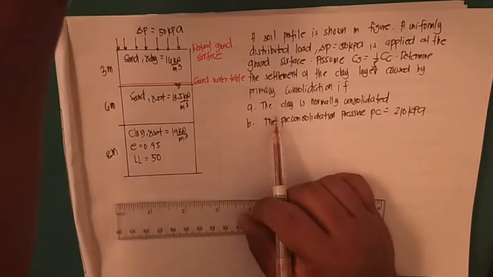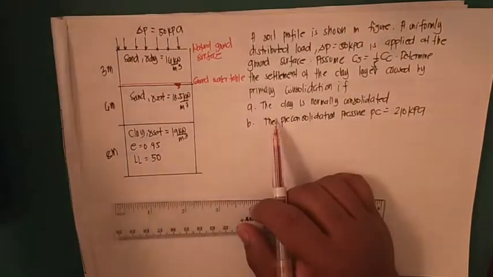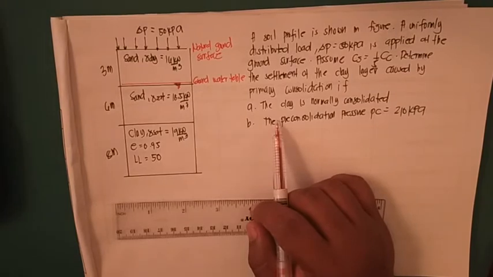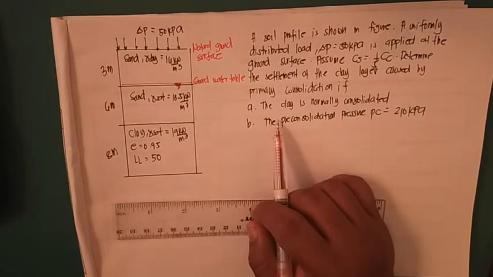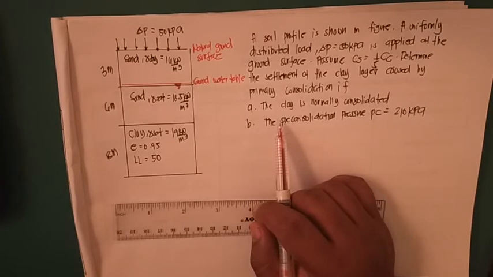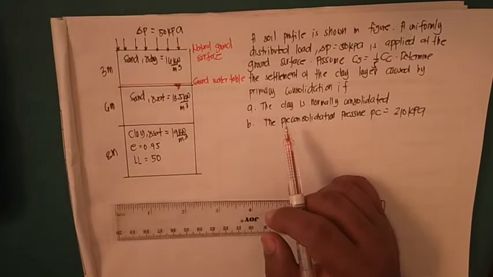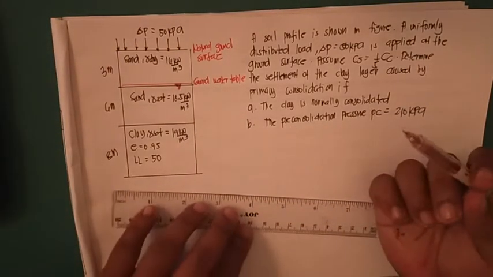Meaning, we need to compare the values of PF and the value of PC. PF is the sum of the delta P and PO. And PC is the pre-consolidation pressure. So we need to compare the two. So let's solve letter A problem.